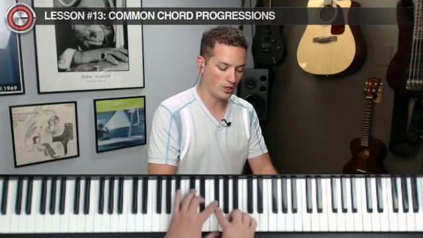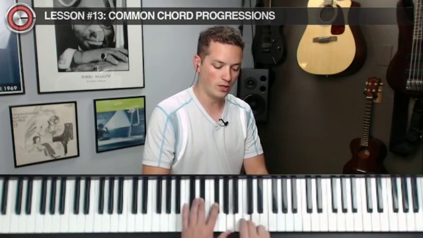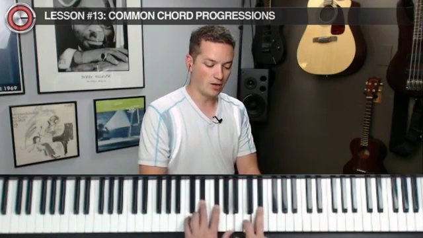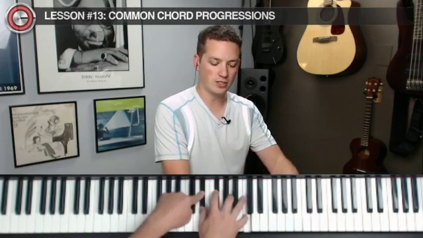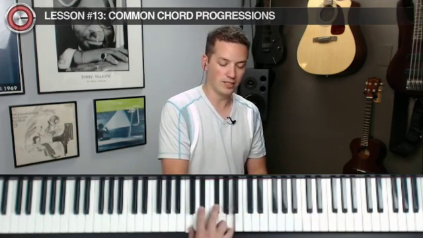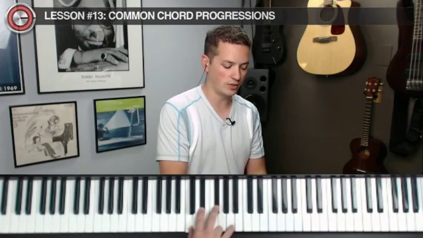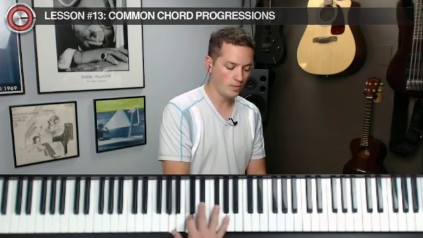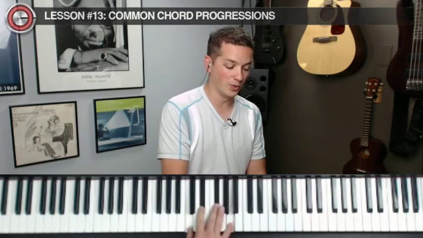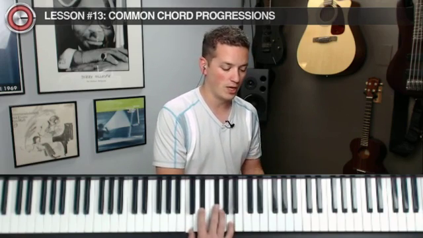From here, 1, 2, 3, 1, 2, 3, 1, 2, 3, 1, 2, 3. So it doesn't matter if you start on E flat or if we take the C down here. This is now C fully diminished. If we take the A down here, then that's A fully diminished. So really there's only 3 fully diminished chords total.